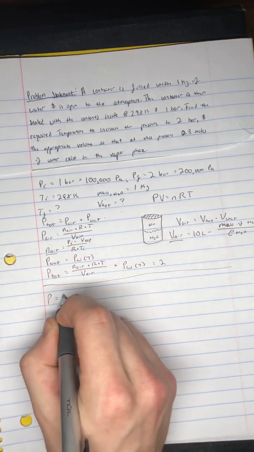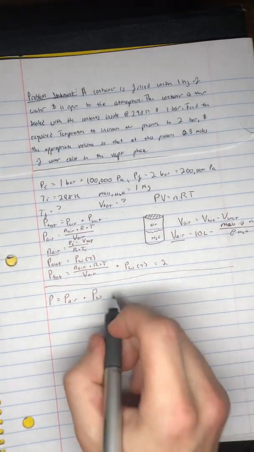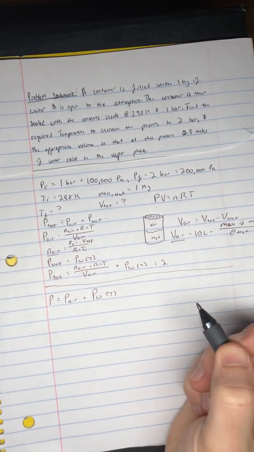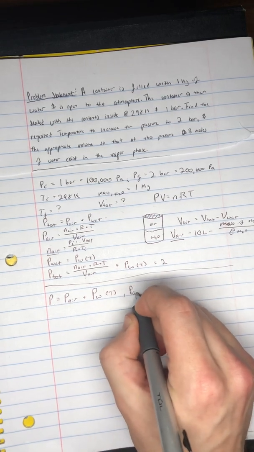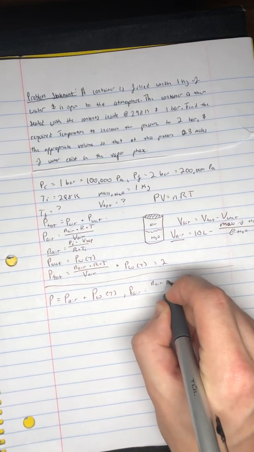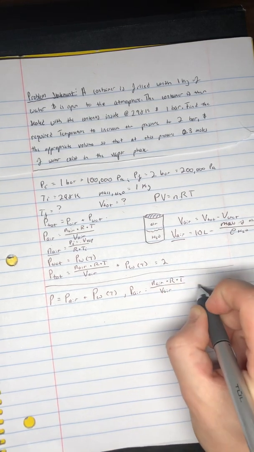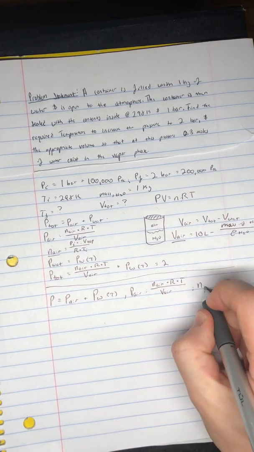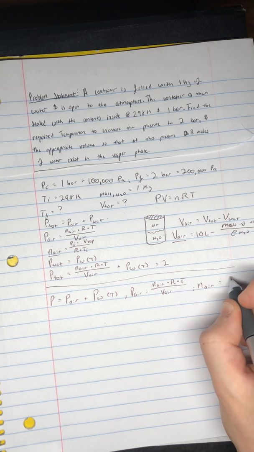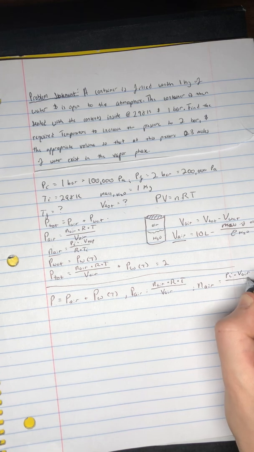The pressure of the system is equal to the pressure of the air plus the pressure of the water. And we're going to leave the pressure of the water as just a function of temperature. And we know that the pressure of the air is equal to the number of moles of air times the gas constant times the temperature, all divided by the volume of the air. And we know that the number of moles of air is equal to the initial pressure times the volume of the air, divided by the gas constant times the initial temperature.